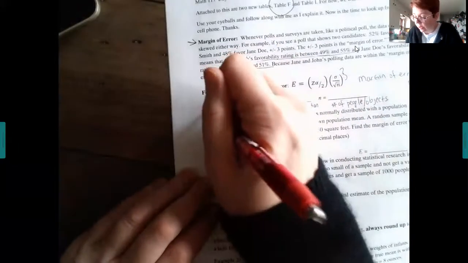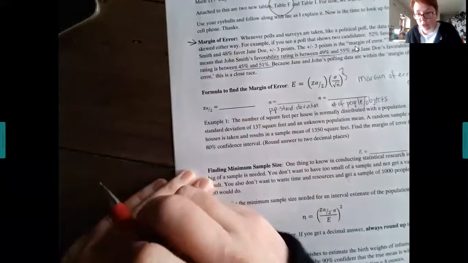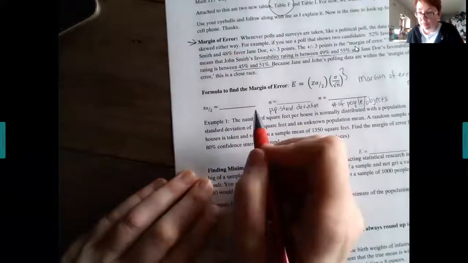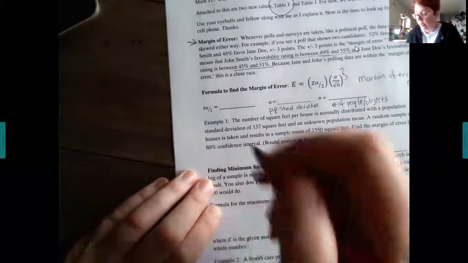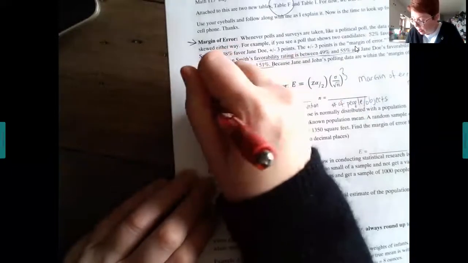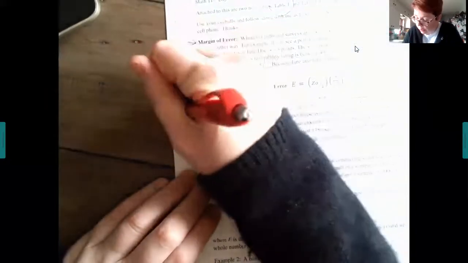This whole thing is a symbol. And it does look like it's saying divide whatever this is by 2, but don't. It's there for a reason. There is a time to do that. This is not the time. So big caveat, do not divide by 2.